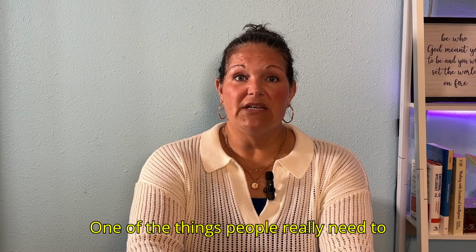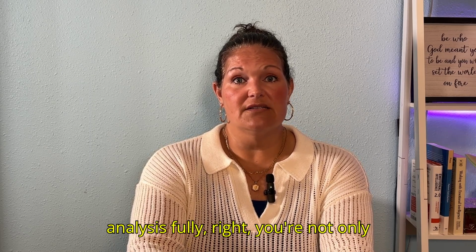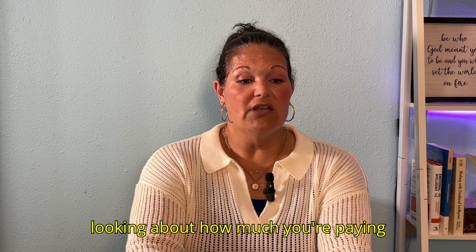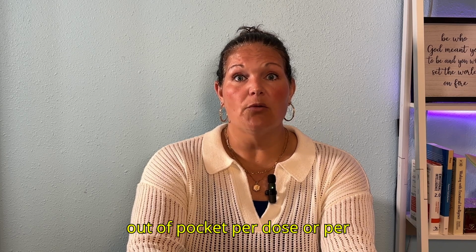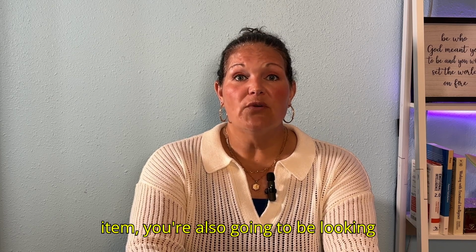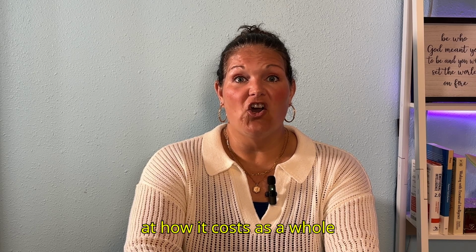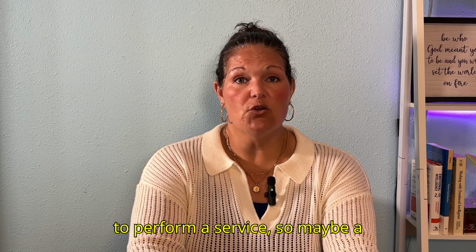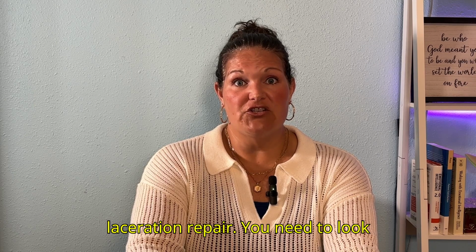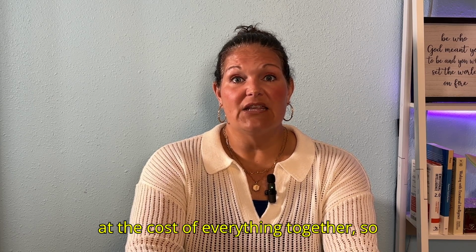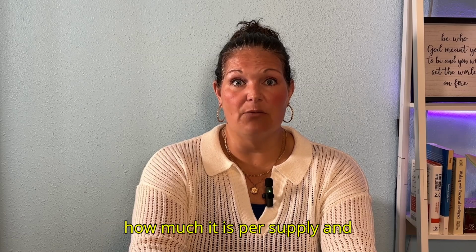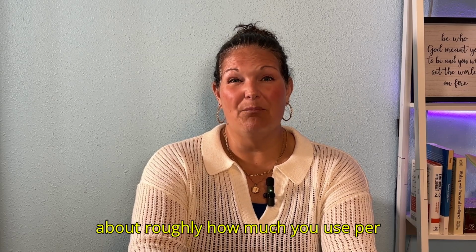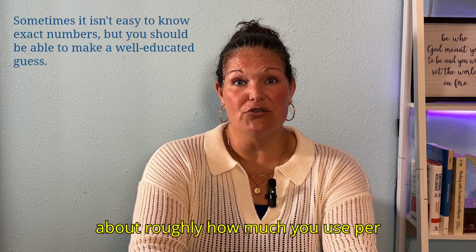One of the things people really need to consider when they're doing a cost analysis fully, right? You're not only looking at how much you're paying out of pocket per dose or per item, you're also going to be looking at how much it costs as a whole to perform a service. So maybe a laceration repair. You need to look at the cost of everything together. So all of the supplies you would be using, if you use a lot of disposable supplies, how much it is per supply, and about roughly how much you use per service, right?